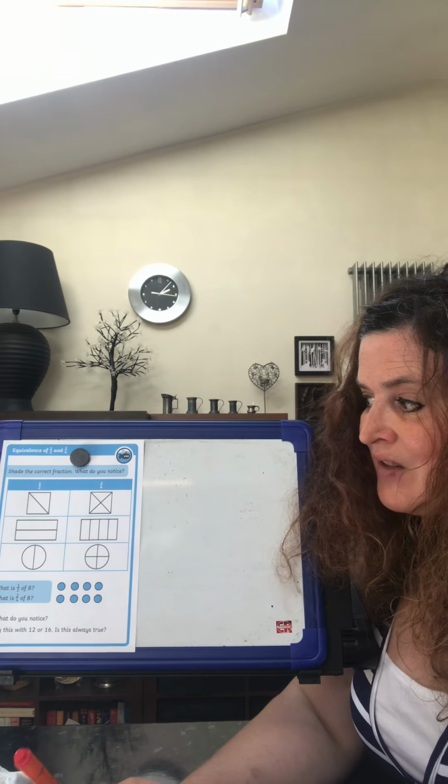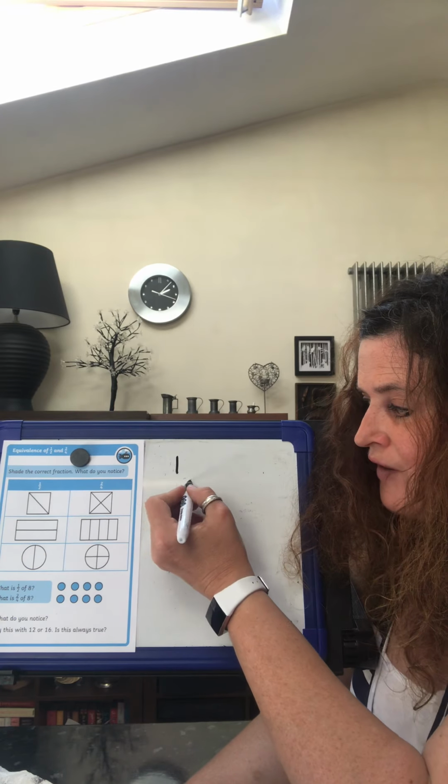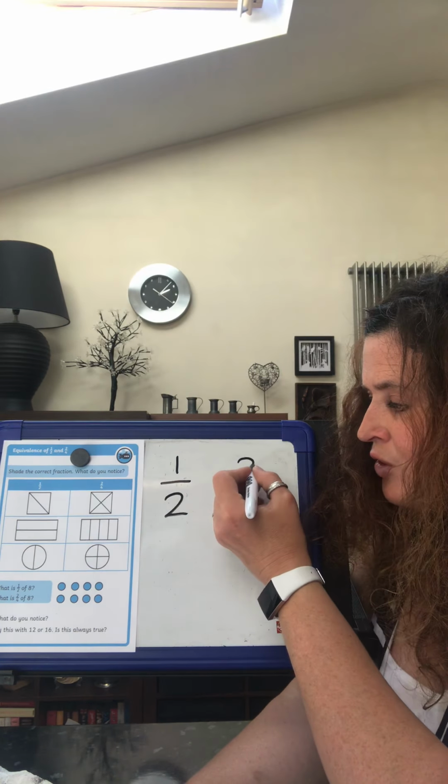Today we're going to be looking at equivalent fractions. Equivalent or equal means the same. So equivalent fractions are worth the same amount. So let's have a look. We have a half and we have 2/4.